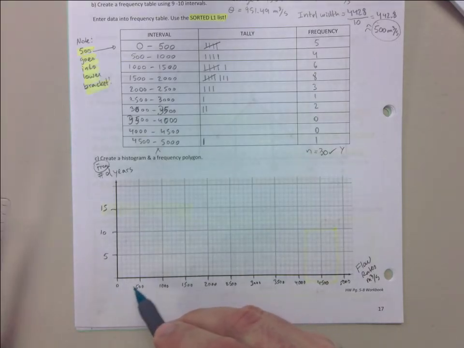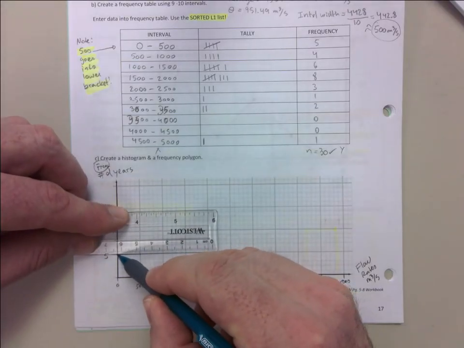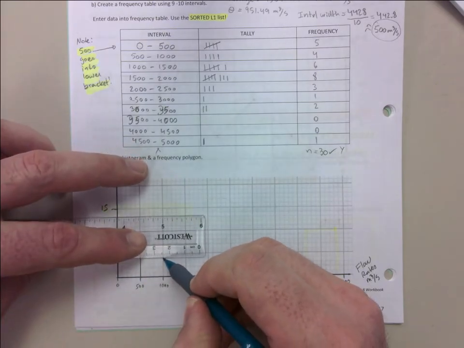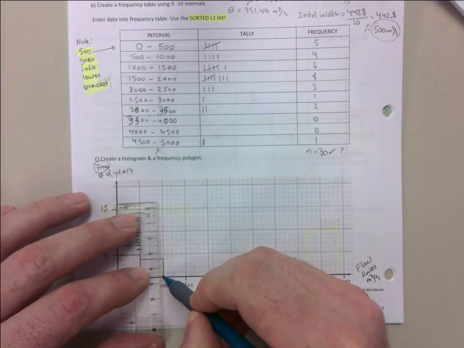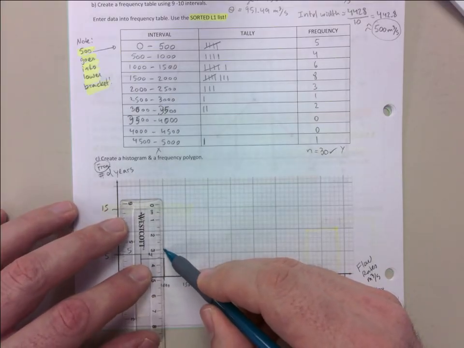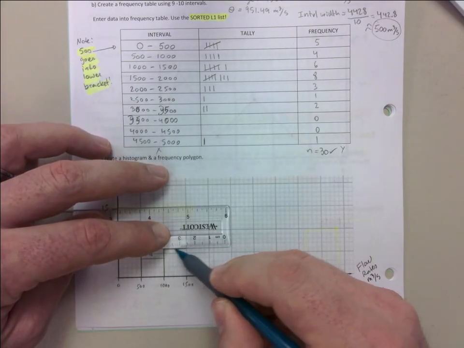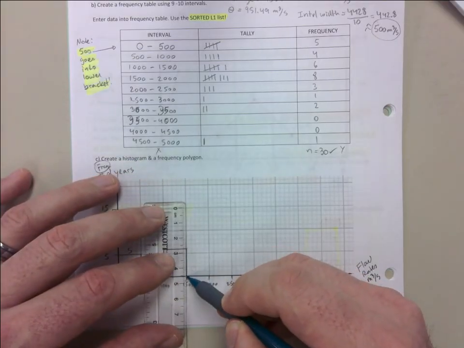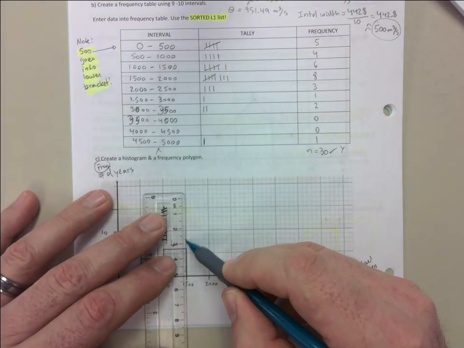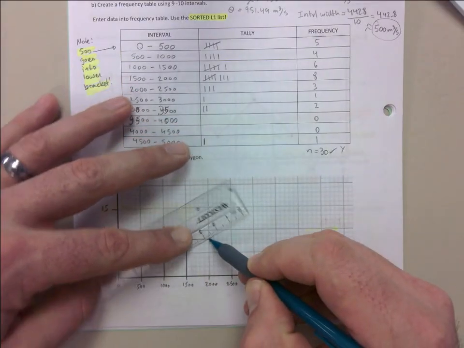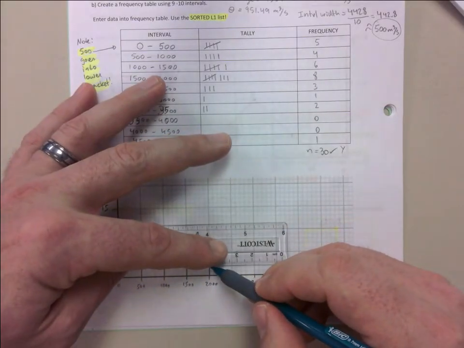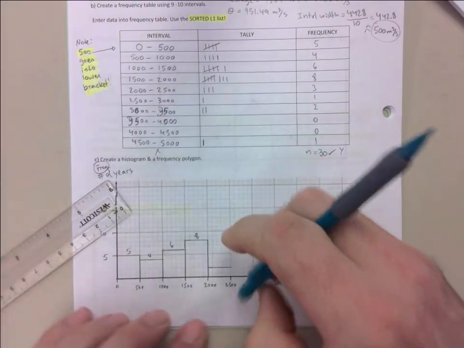So between 0 and 500, we had 5. Then we had 4. I like to put the numbers at the top. 4. Then we had 6. And then we had 8, 7, 8. Three. Oh, that's not 3.